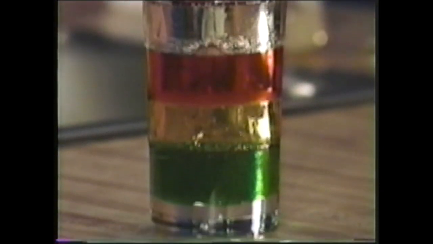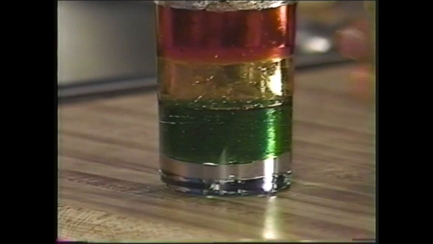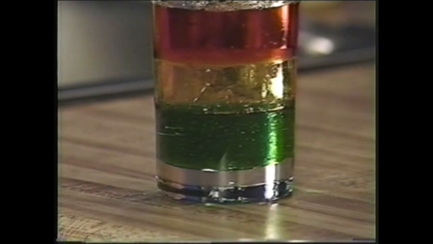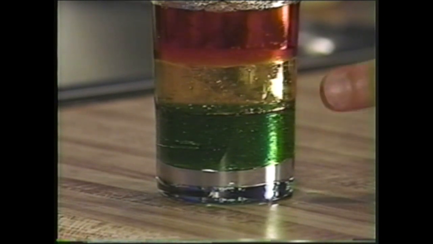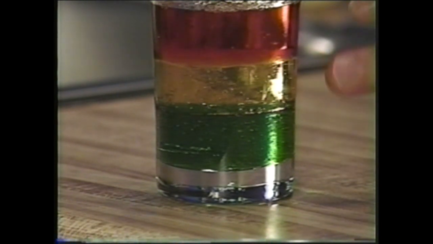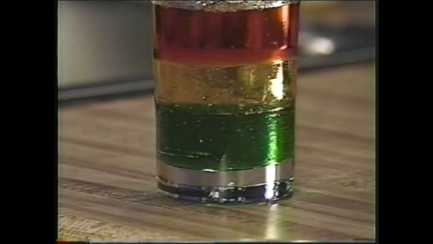Okay, it passes through the oil layer, it passes through the water layer, passes through the detergent layer, and it's sort of just floating in the corn syrup layer. It's starting to drop down now.